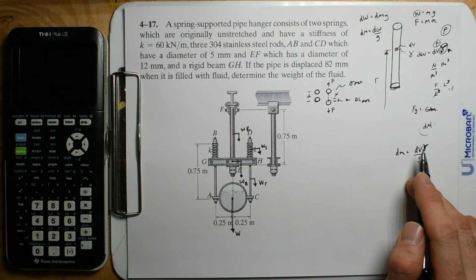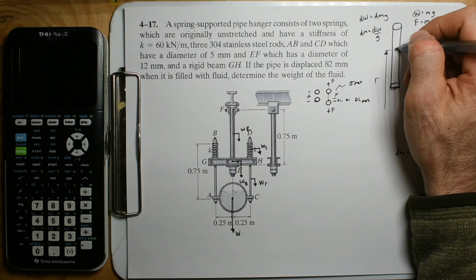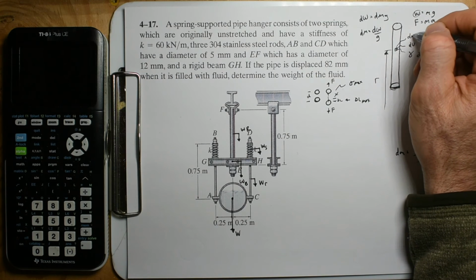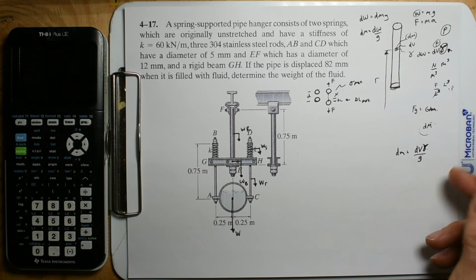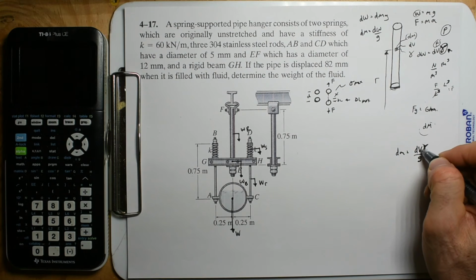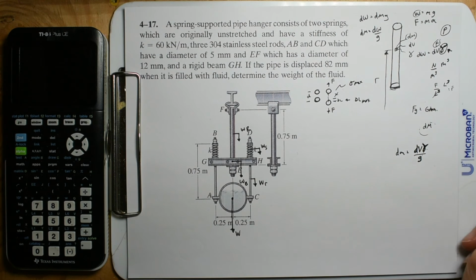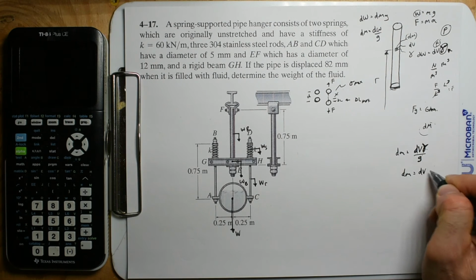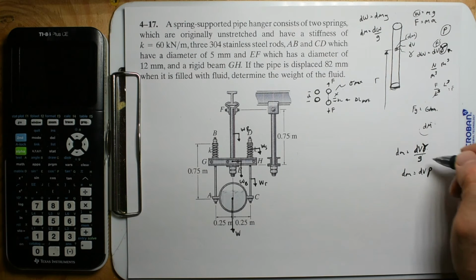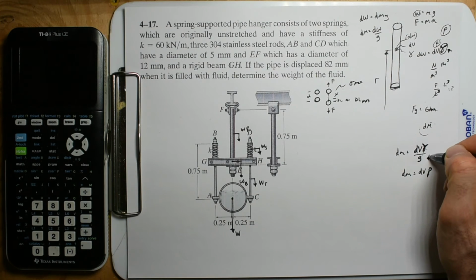Cool. So now, even if we say that we have a little chunk of dm right there, which is dV gamma over g, really dm should be just dV rho, because it should be irrelevant.